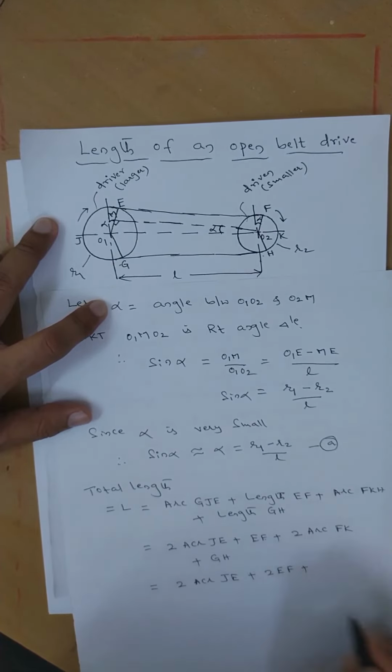We know that MO2 O1 is a right angle triangle. So MO2 I will write as the square root of O1 O2 whole square minus O1M square.